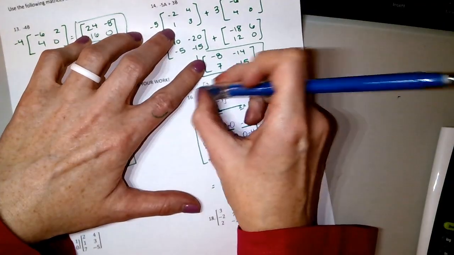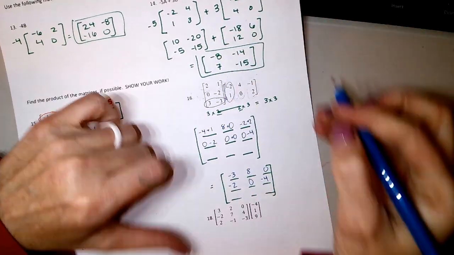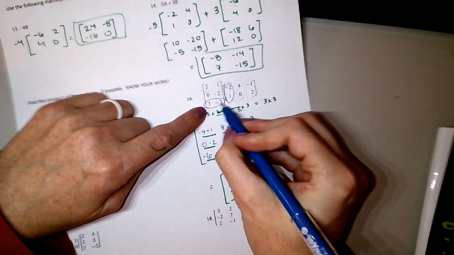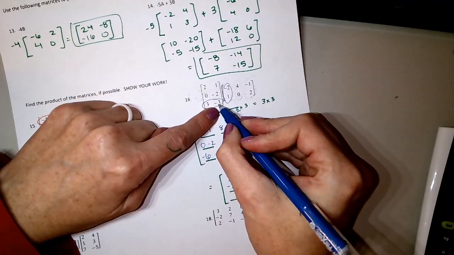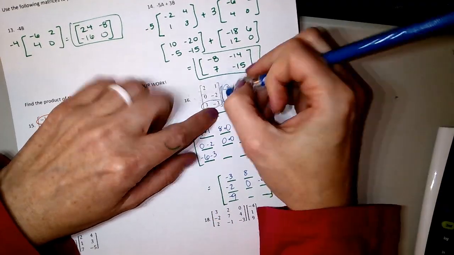All right. 3 times negative 2 is negative 6. This is the third row, first column. Negative 3 times 1 is negative 3. Together, that is negative 9.